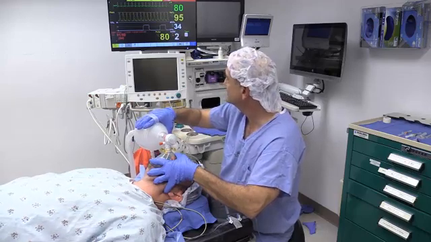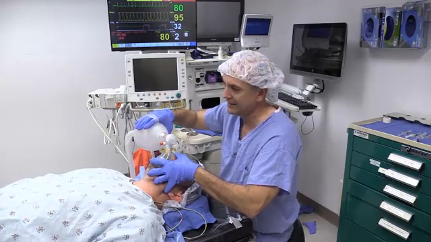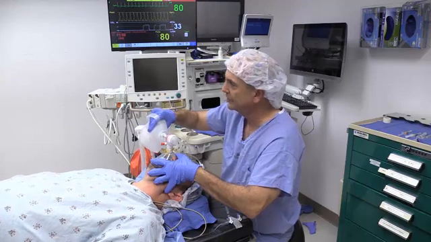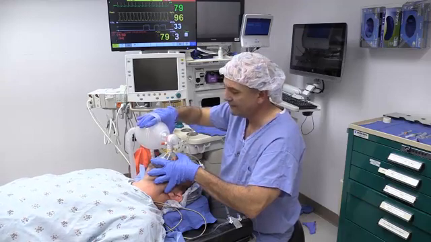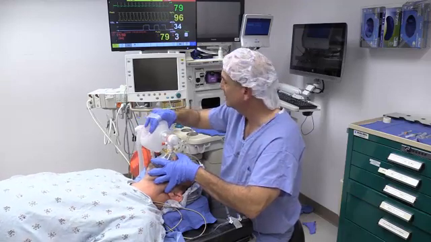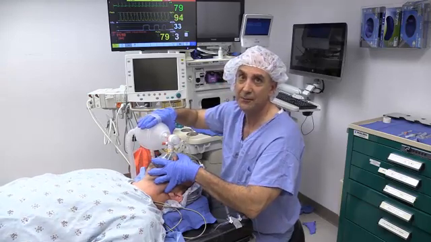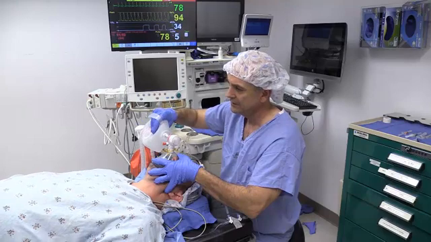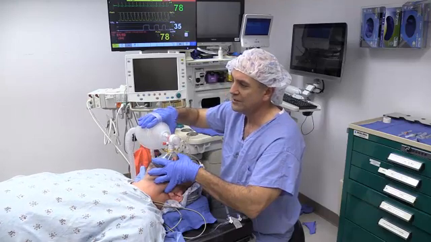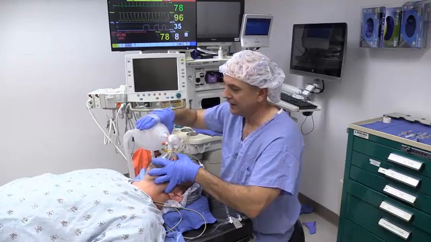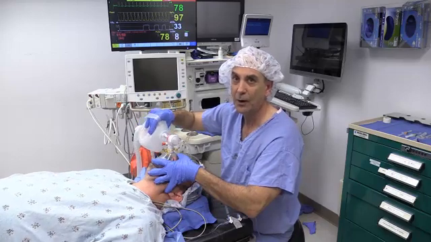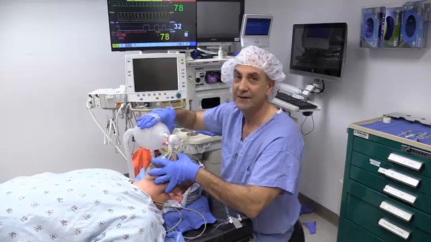You'll also notice that all of a sudden I have end-tidal CO2. Not only a waveform, but a quantity. You'll also notice here that the oxygen saturation is coming up. So Mr. Jones was indeed apneic. I placed an oral airway and then ventilated him.